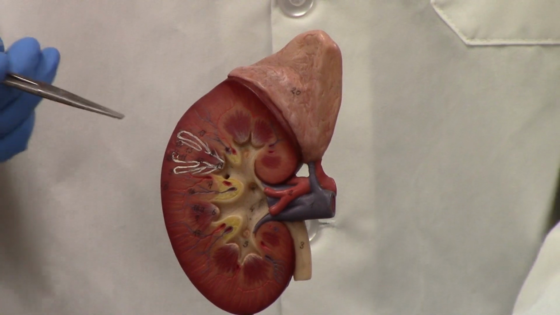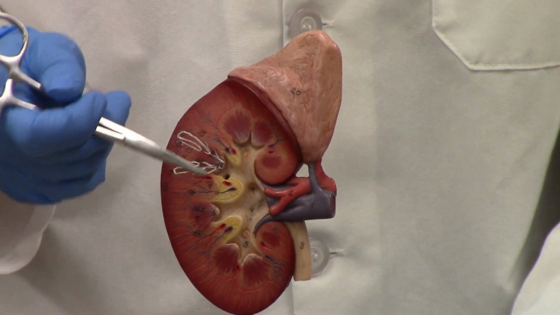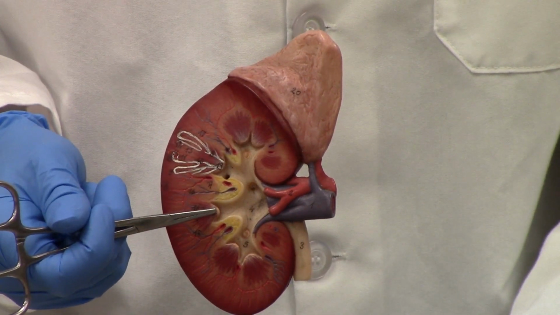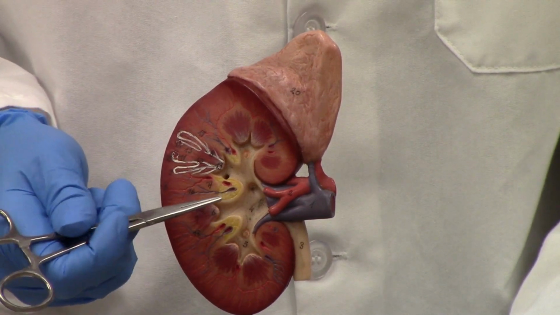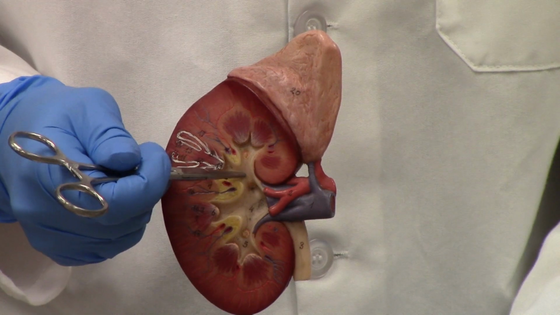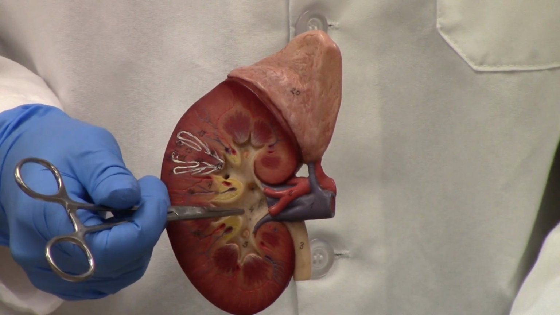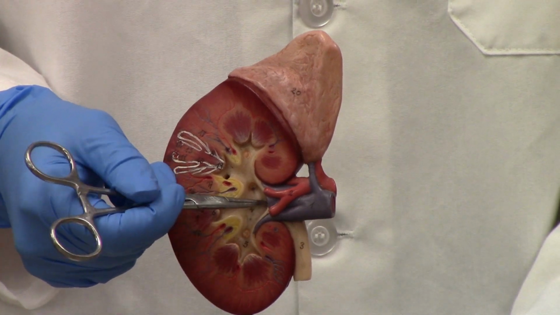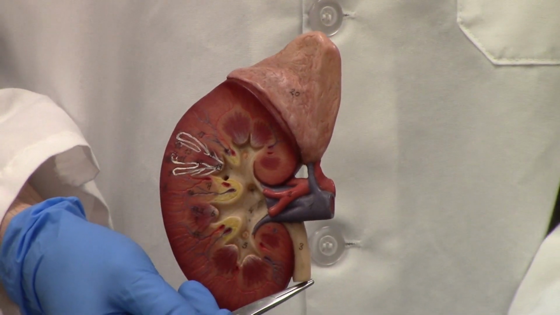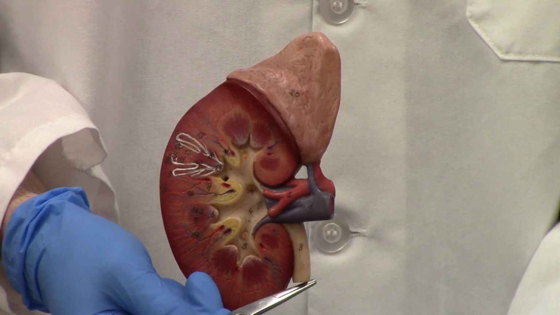The apex of the renal pyramid is the renal papilla. The renal papilla points to the minor calyx. The minor calyces converge to form a major calyx. Major calyces converge to form the renal pelvis. We then flow from the renal pelvis to the ureter. Ureters are tubes that carry urine made by the kidneys to the urinary bladder.